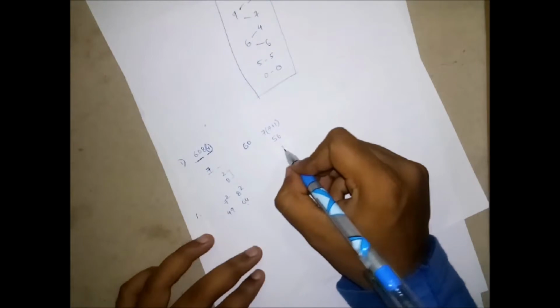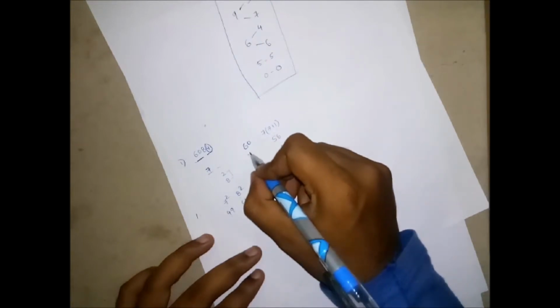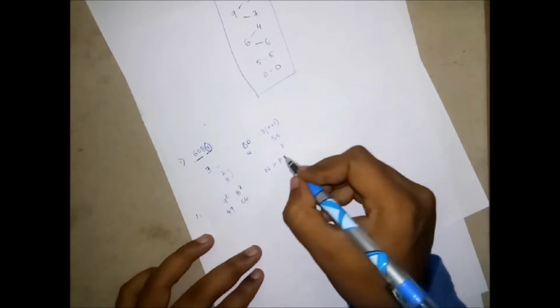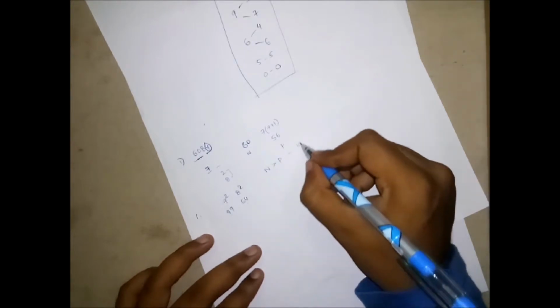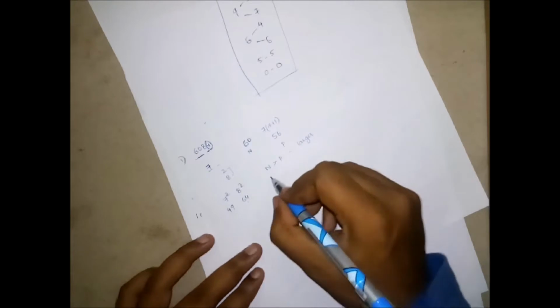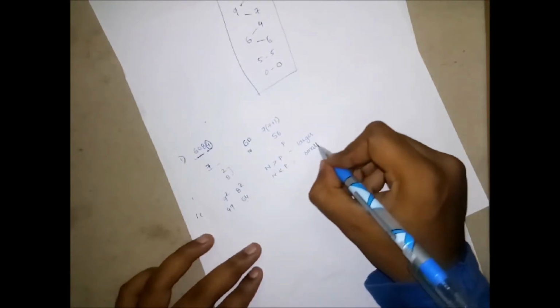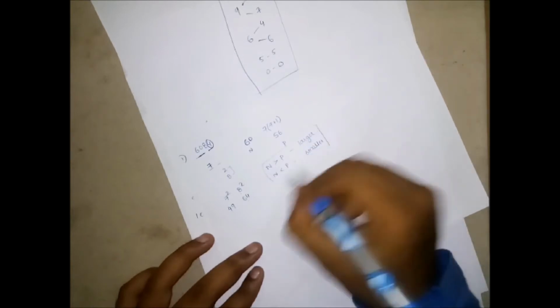Let us call this the product, and let us call this the number. So if the number is greater than the product, then you have to consider the larger value. And if the number is less than the product, then you have to consider the smaller value. So this is very important.